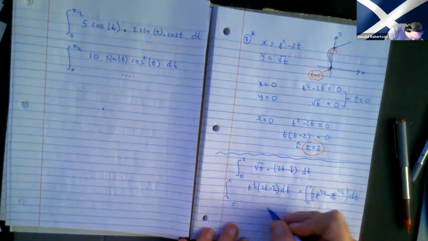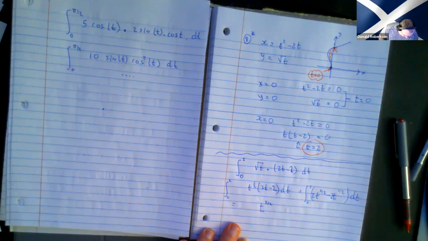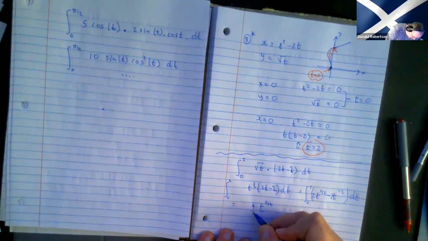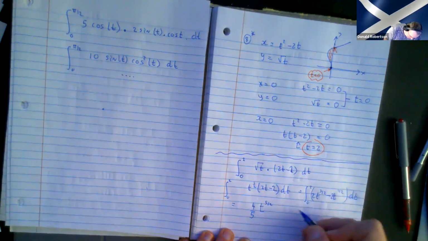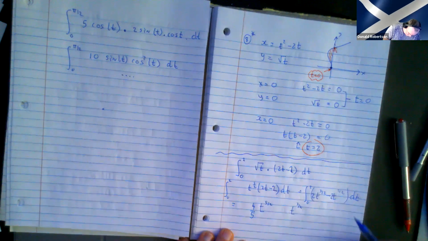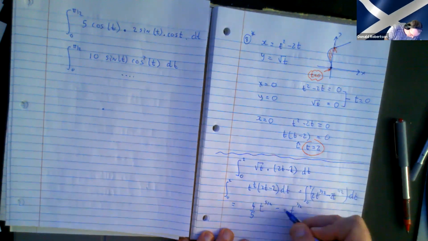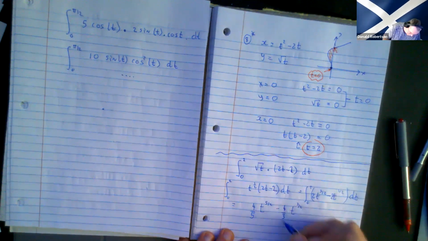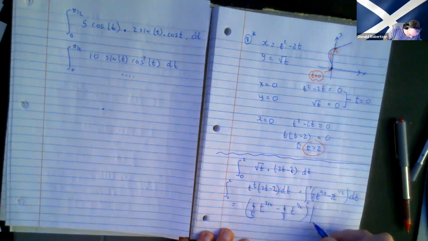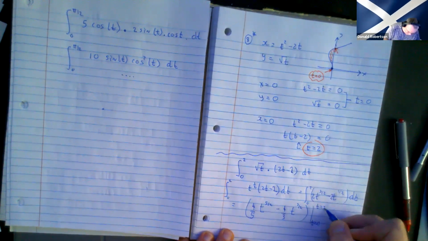Okay, add 1 to the power. Yikes. 5 halves. Divide by the new power is the same as multiplying by 2/5. So that guy gets you 4/5. Add 1 to the power. 3/2. Divide by the new power is the same as multiplying by 2/3, so you get 4/3. Evaluate it at t equals 0 and t equals 2.